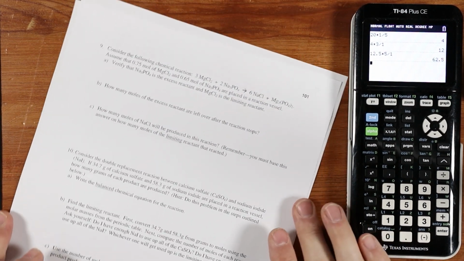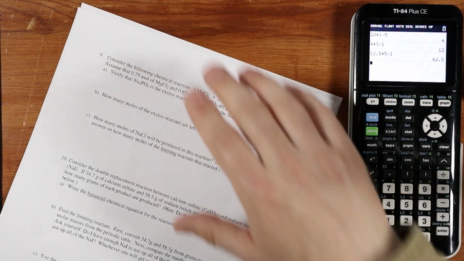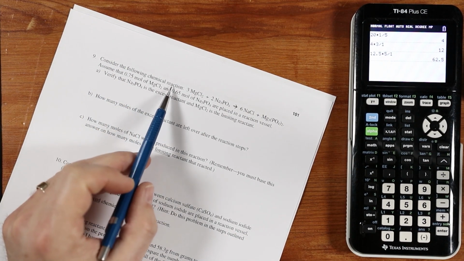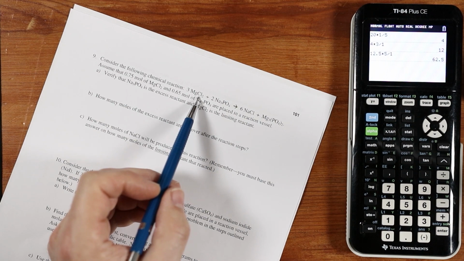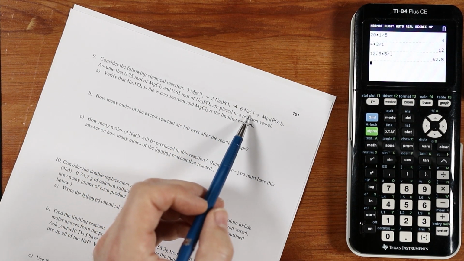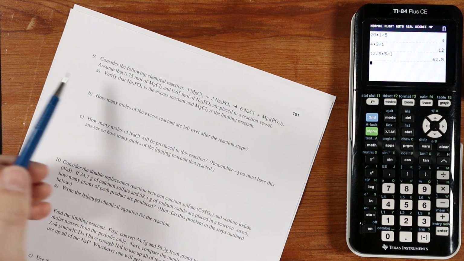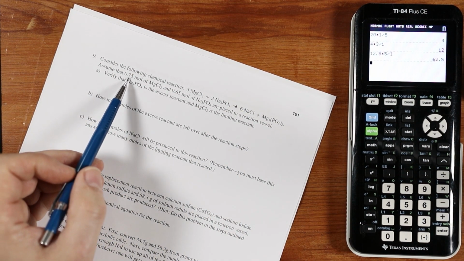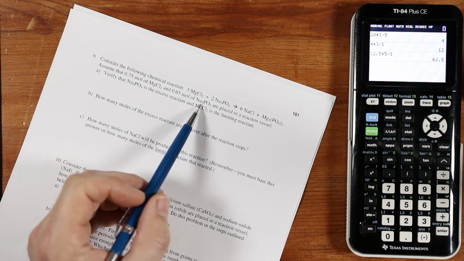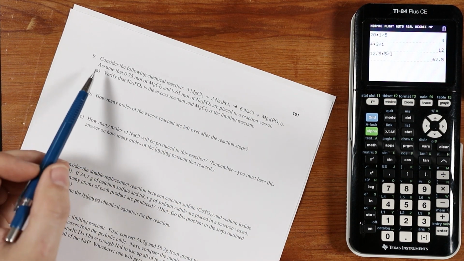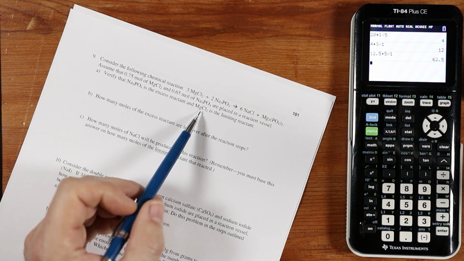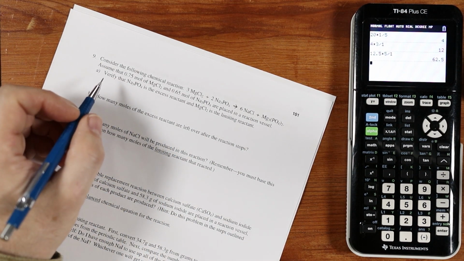We have a new equation, but you'll see that these problems all kind of work out the same way. Consider the following chemical reaction. 3 magnesium chlorides reacts with 2 sodium phosphates to produce 6 sodium chlorides and magnesium phosphate. Assume I have 0.75 moles of magnesium chloride and 0.65 moles of sodium phosphate in a reaction vessel. Verify that this is the excess and this is the limiting reactant.